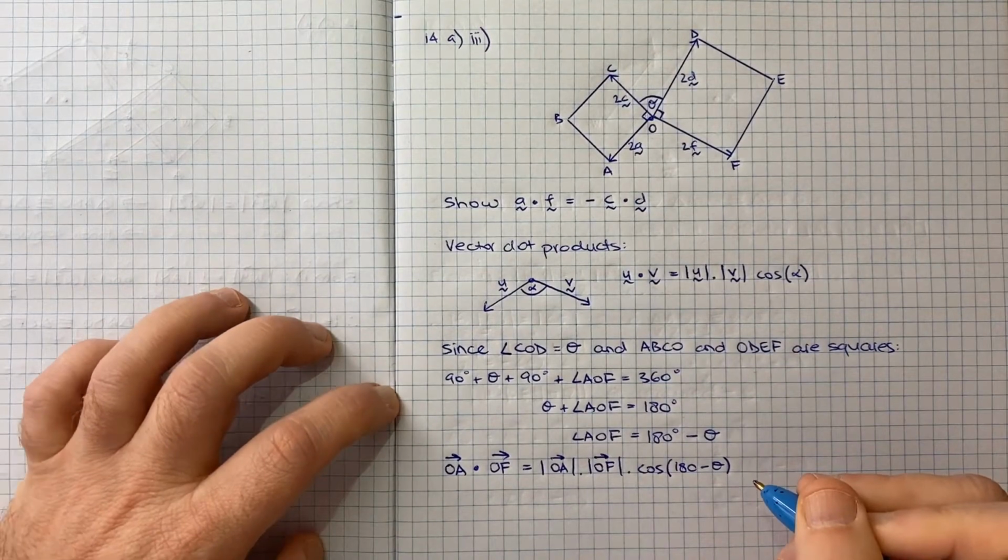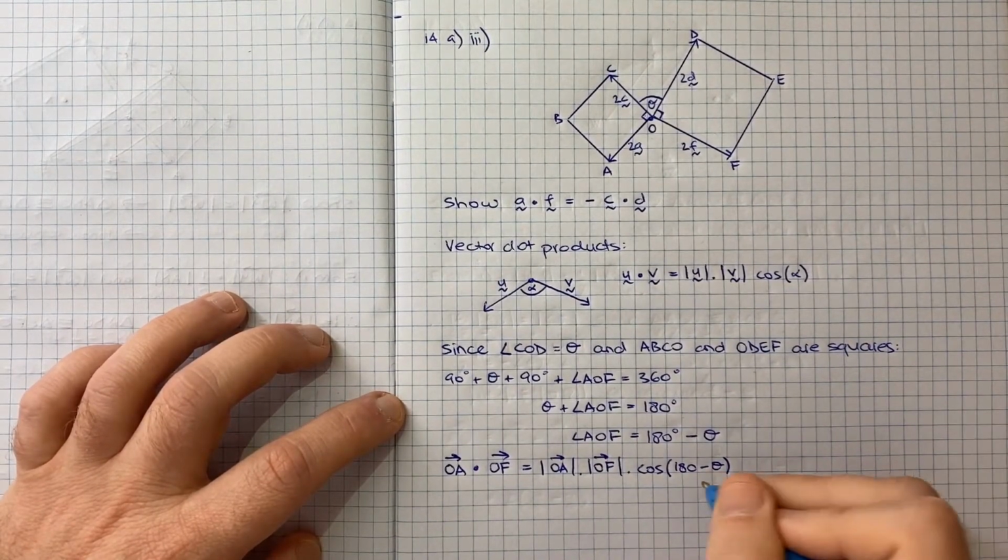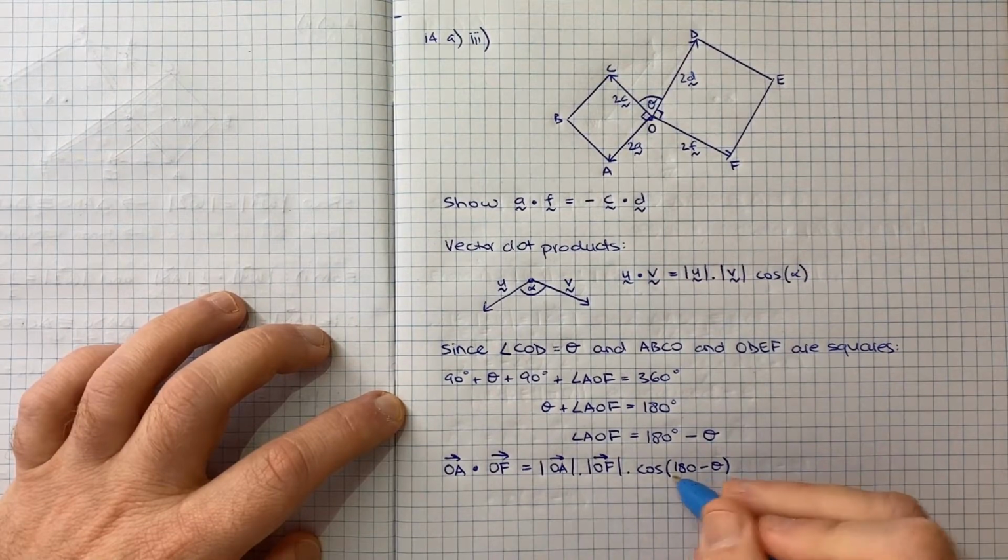180 degrees minus theta. Now, just as a little side note, we're going to want to simplify this.